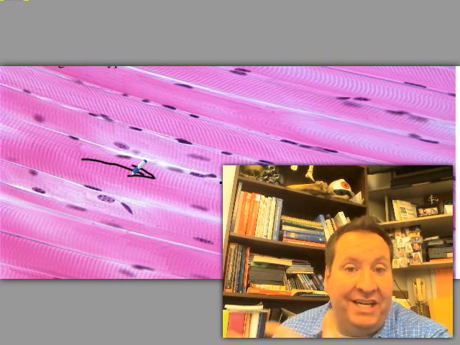And we find skeletal muscle attached to bones. It's going to move bones. We find cardiac muscle inside the walls of a heart, and it's going to cause the heart to be able to contract and to move blood.